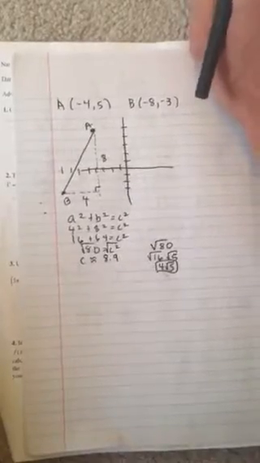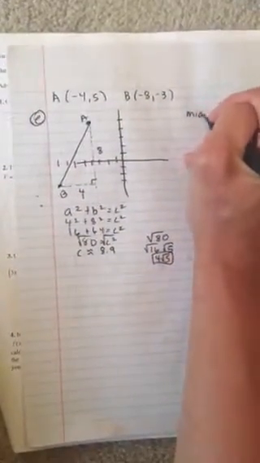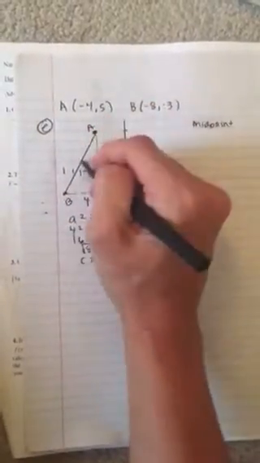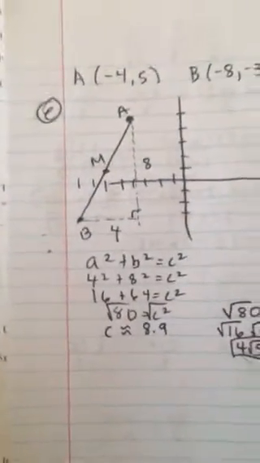Looking at this idea of midpoint. So this was letter E, where it asks you to find the distance. The midpoint is simply the point that is in the exact middle of A and B. And you can do this visually, or you can do this using a formula.